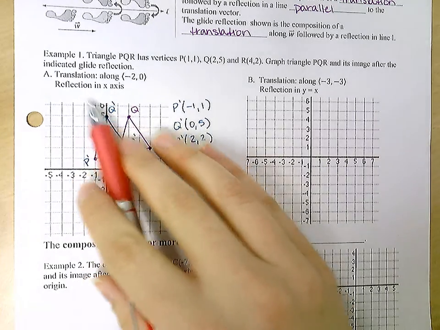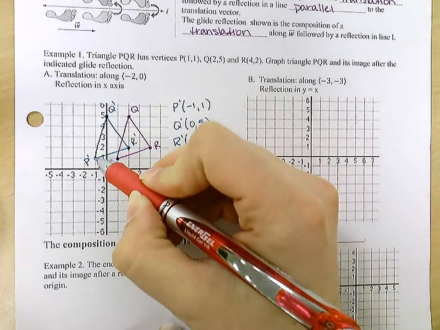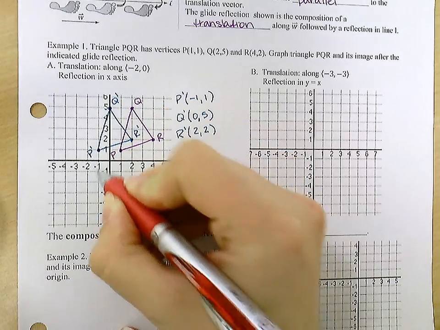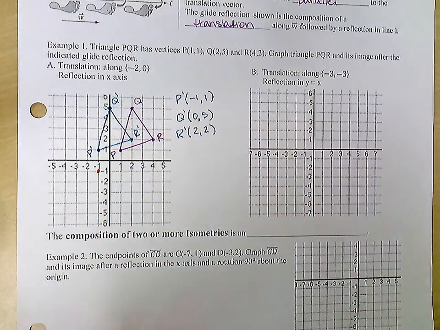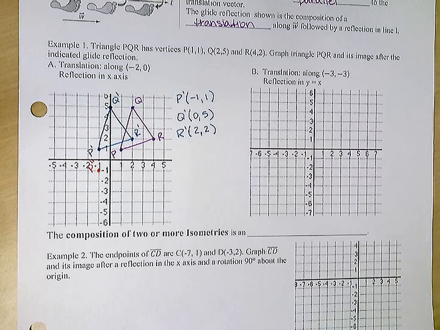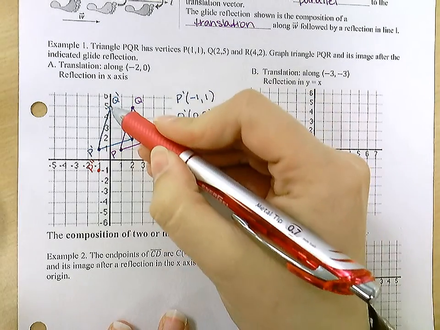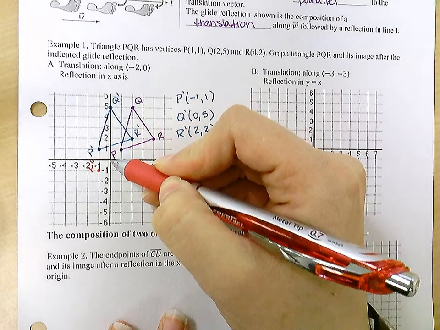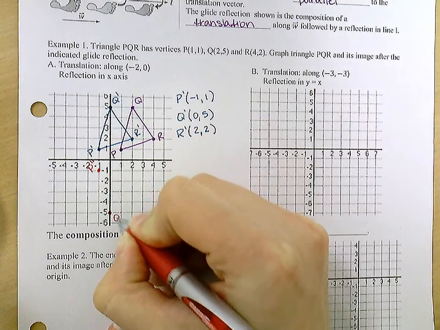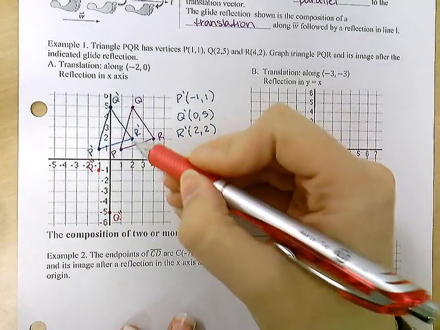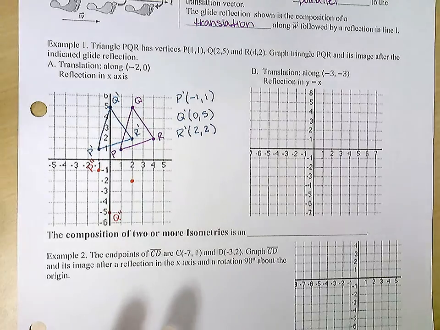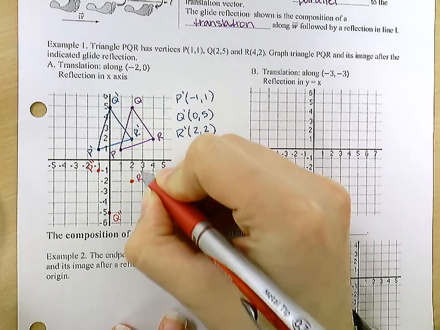Okay, so we're going to reflect in the x-axis. So each of my points are going to be reflected here. So P prime is 1 away from the x-axis. Okay, so we'll count 1 more away from there. And this one we would label as P double prime. So you have 2 apostrophes next to it. Okay, Q is 5 away from the x-axis. So we'll go 5 down to get Q double prime. And R prime is 2 away. So again, 2 further to get R double prime.